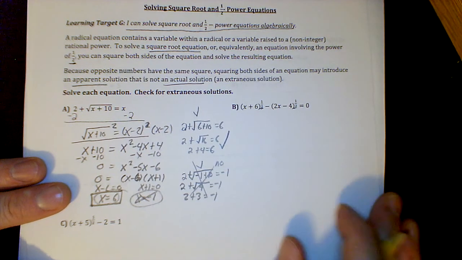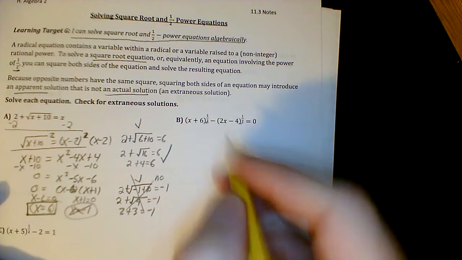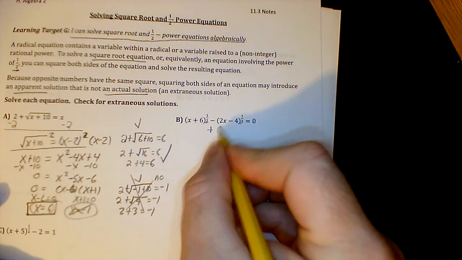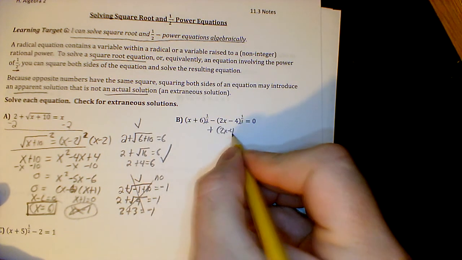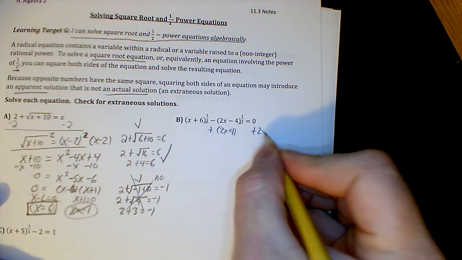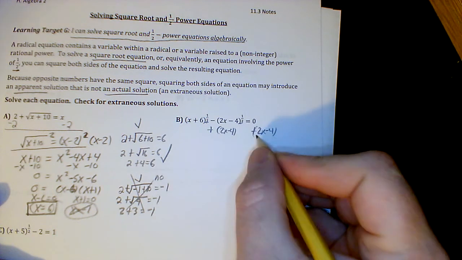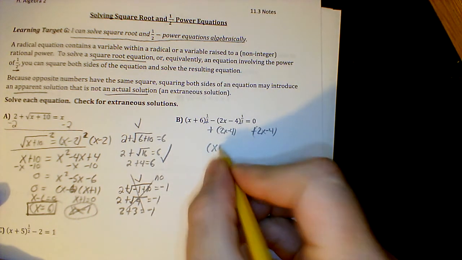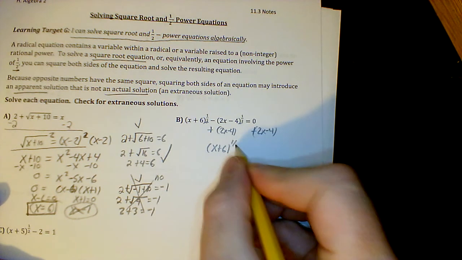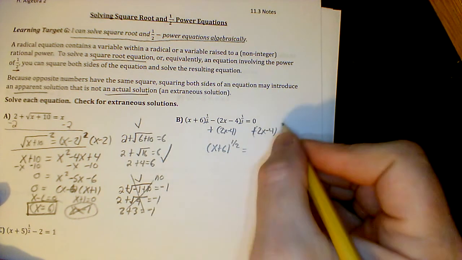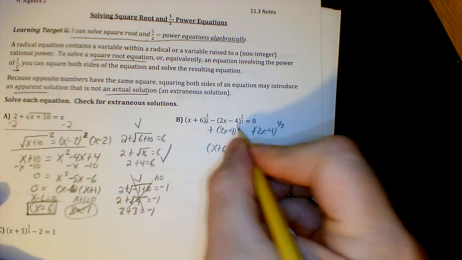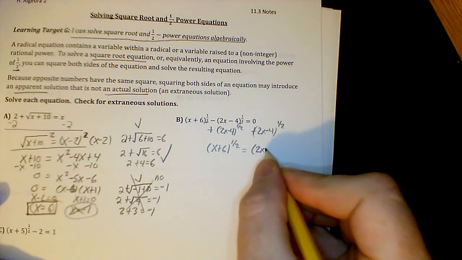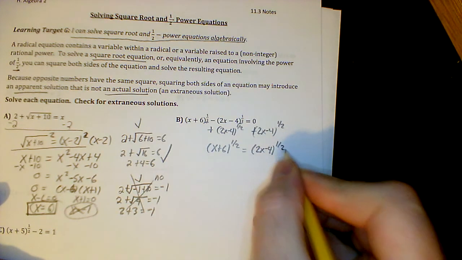Okay. We're going to keep going with this guy. It's not bad. We should isolate first, so I'm going to add 2x minus 4 to both sides first. If you don't do this, it gets kind of tricky because you'd have to FOIL these out. So we're just moving things to different sides to make things a little easier. And make sure I know that's to the 1/2 power right there. So now on both sides we have 2x minus 4 to the 1/2 power.